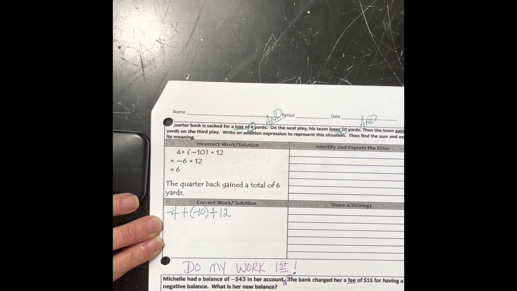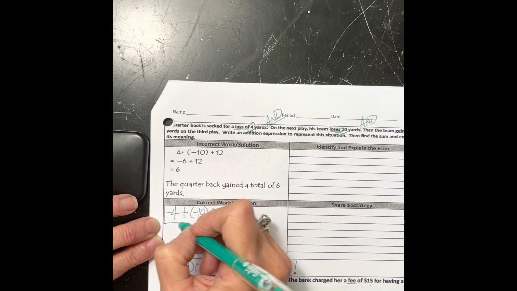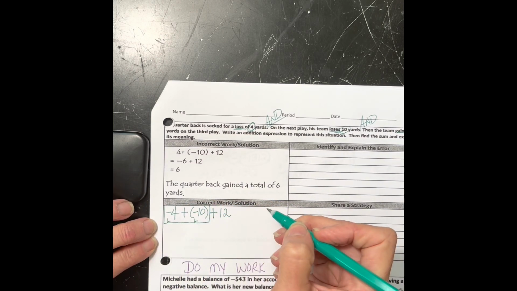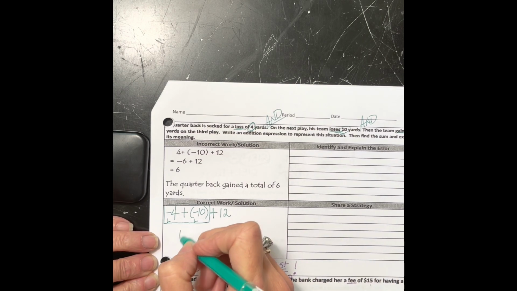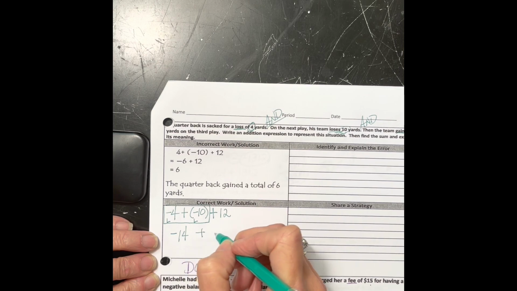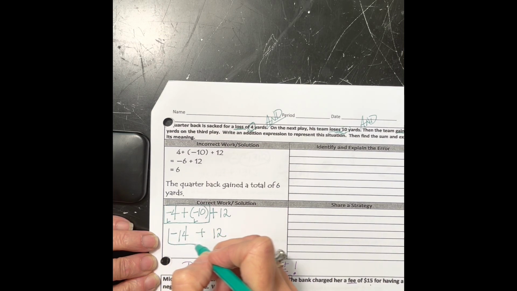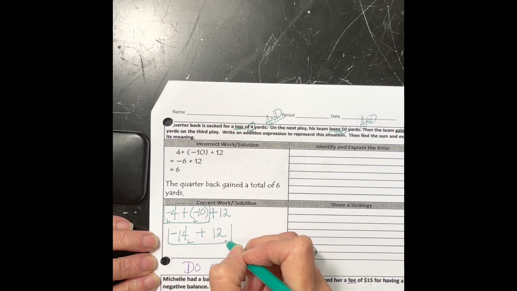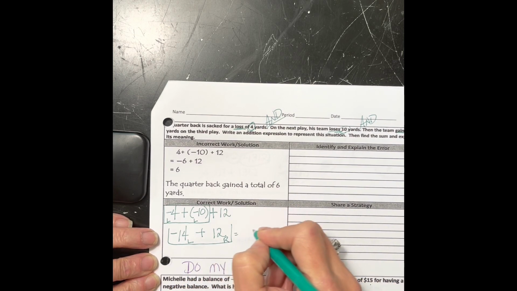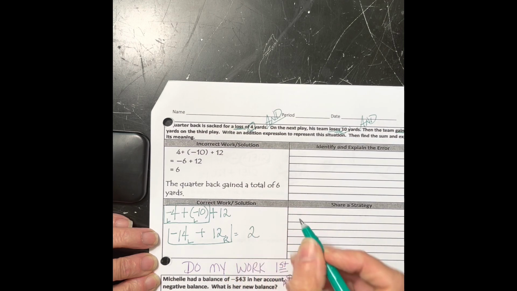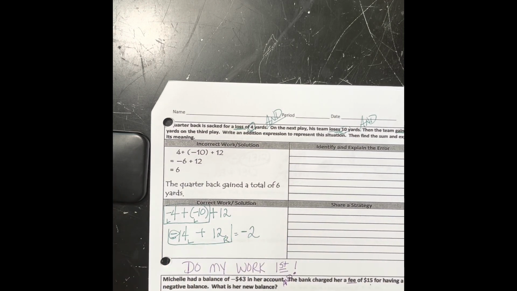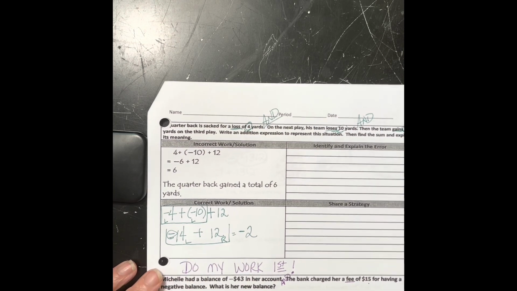So, let's see what we need to do. We start right here first. This is a left and a left, which means they are the same. So we add 14, keep the sign, plus 12. Now this is a left and a right movement. So those are different. So we subtract, take the sign of the one that's the farthest from 0, which would be that 14. So now we've got an answer of negative 2.